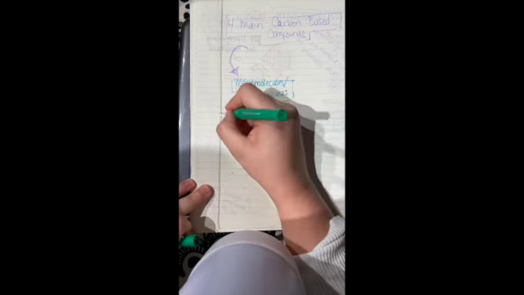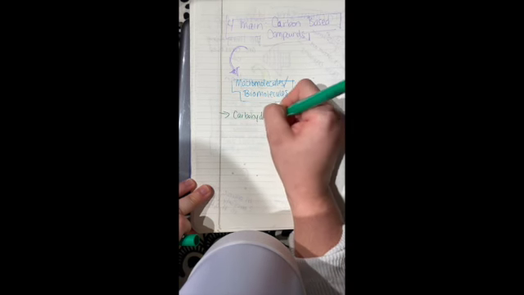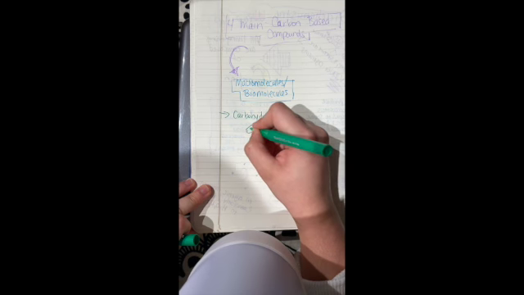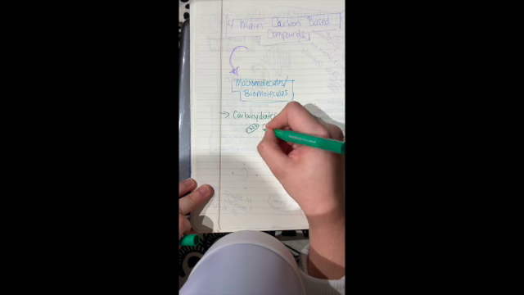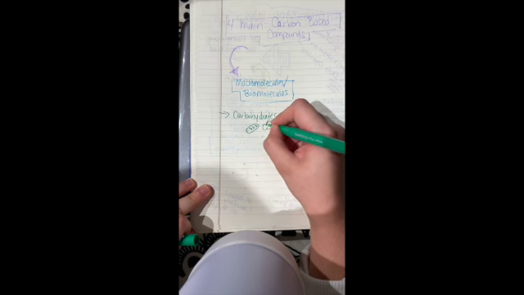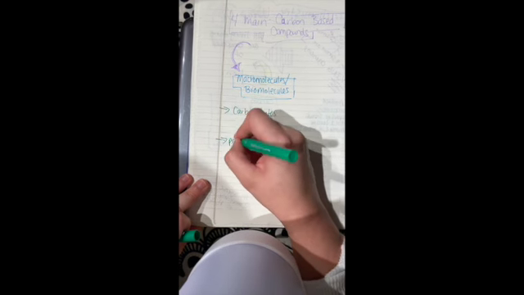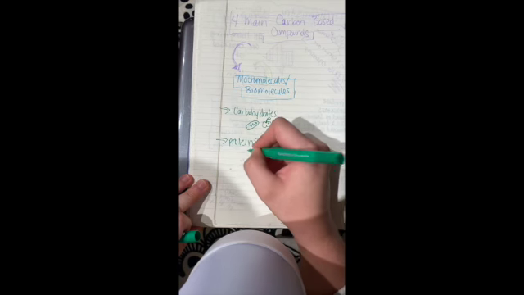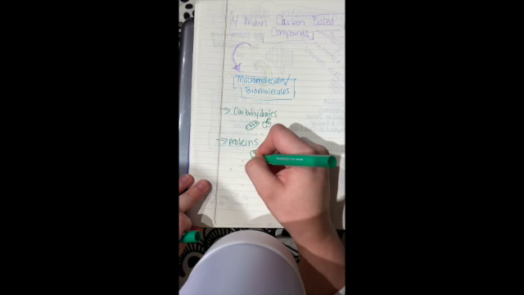And we know them as our carbohydrates, which can be found in breads. We'll pretend that's a little loaf of bread. And fruit and pasta. That's supposed to be an apple. And our proteins. And I'm going to attempt to draw a little T-bone steak thing.